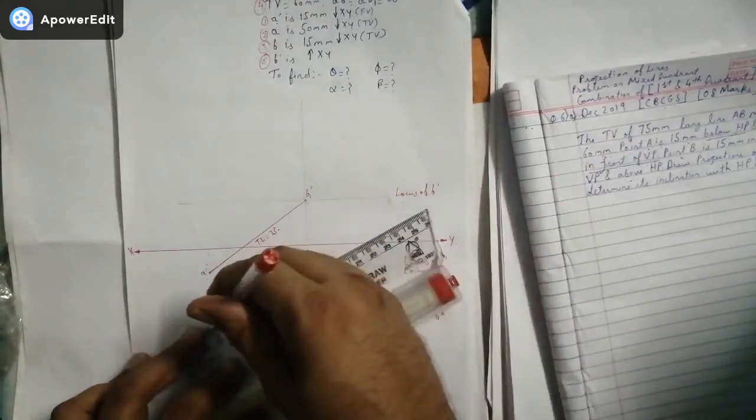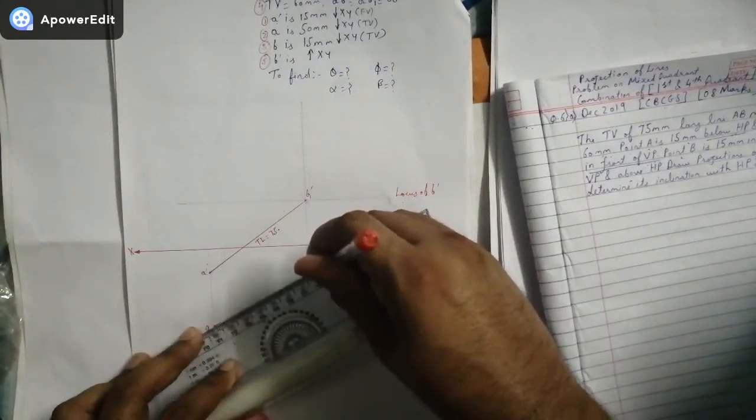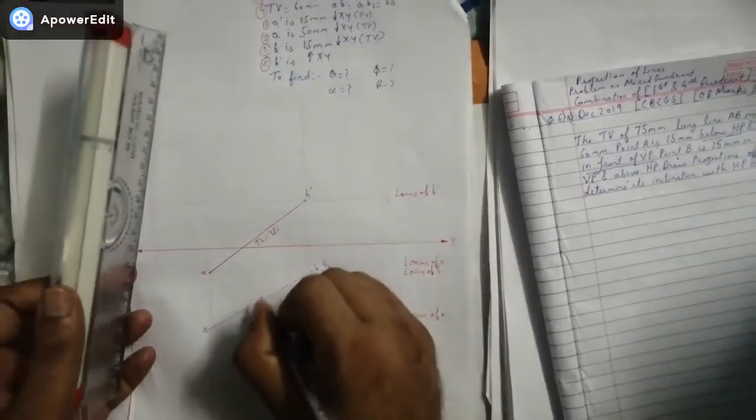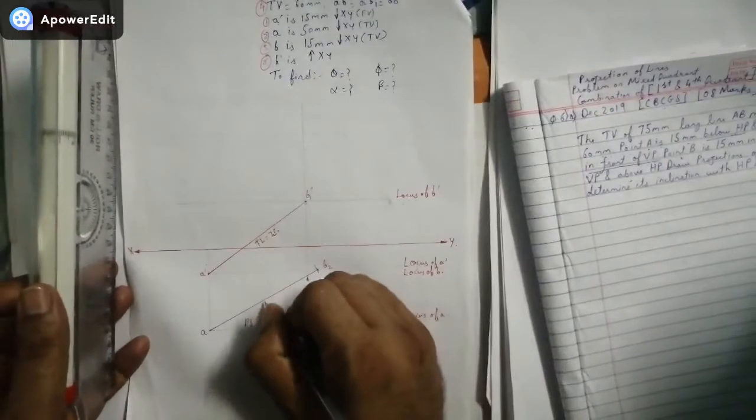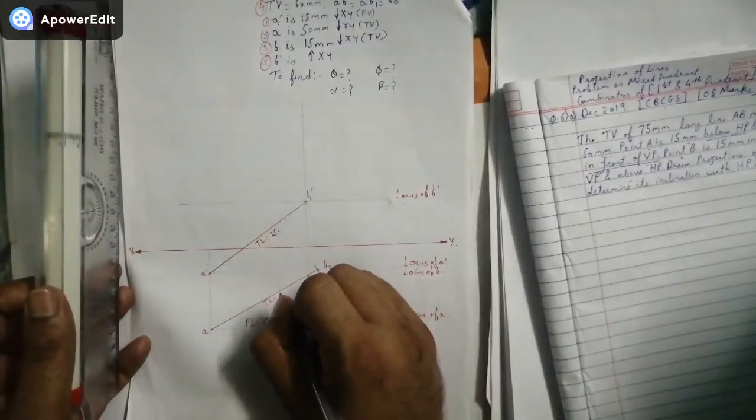Again it will be joined with the help of a medium thick line. So again I can write it over here, my dear friends: true length is equal to 75.